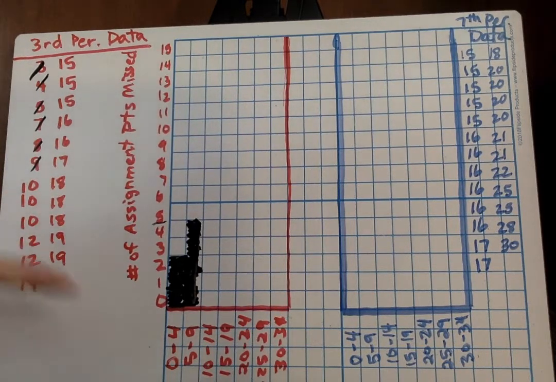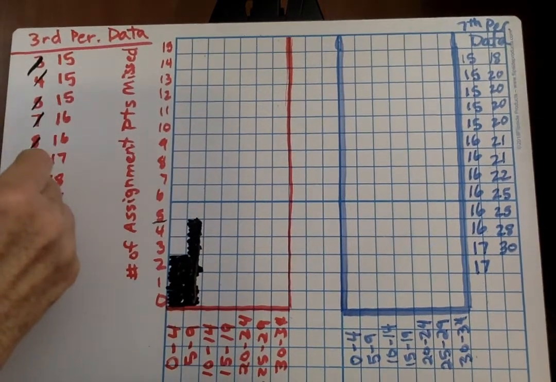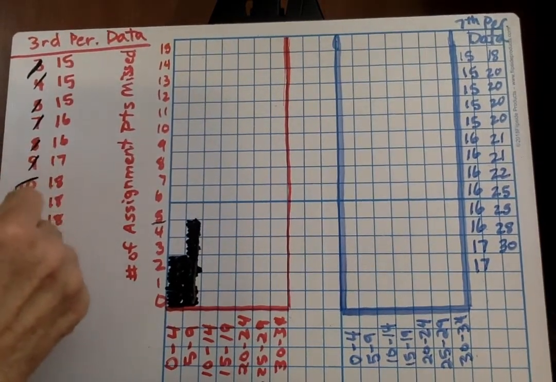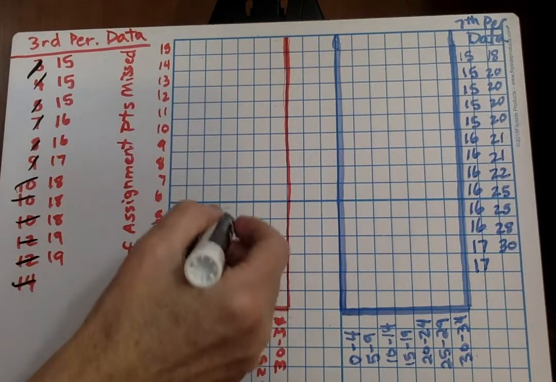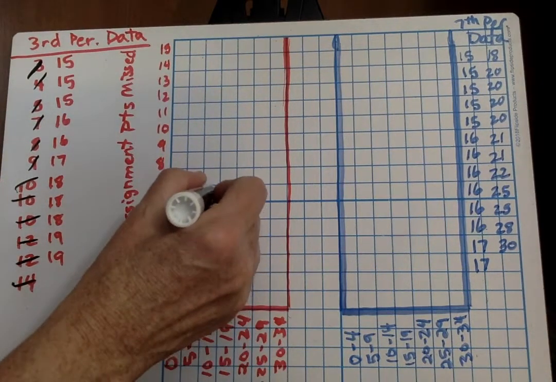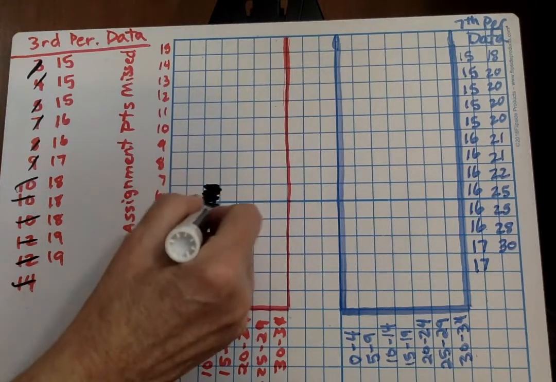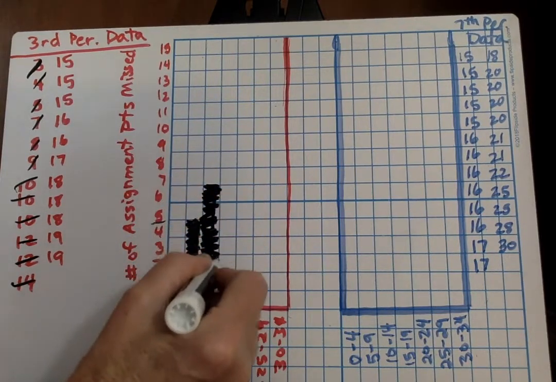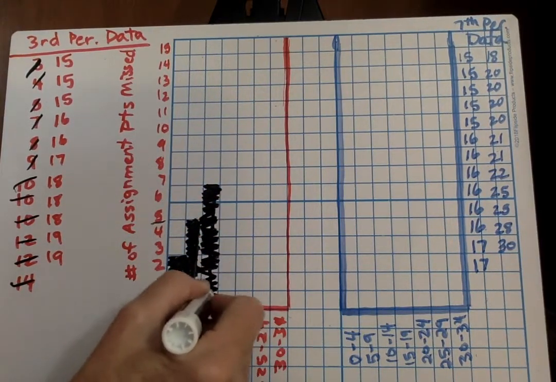Okay, how many are 10 to 14? Okay. So we're going to count that. 1, 2, 3, 4, 5, 6. So 6 of them. So I'm going to color 1, 2, 3, 4, 5, 6, 7 because one of them was 0. And I color that in.